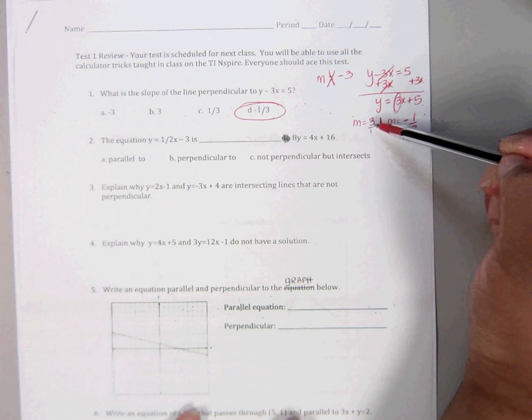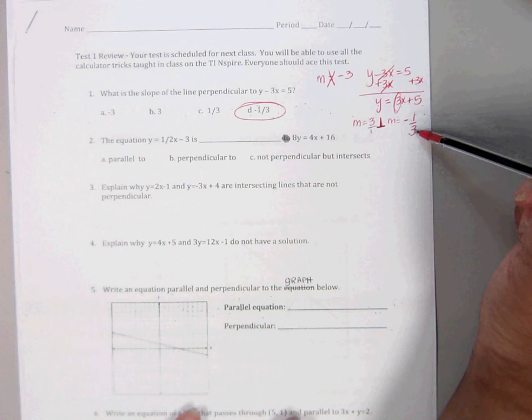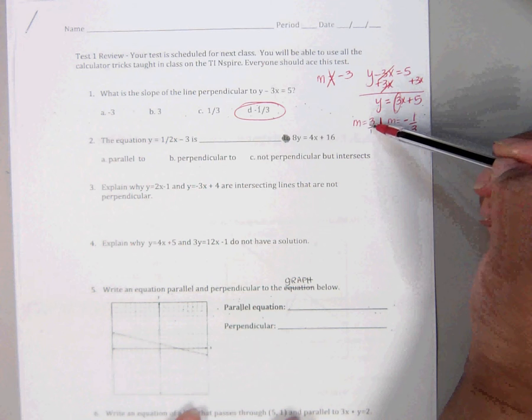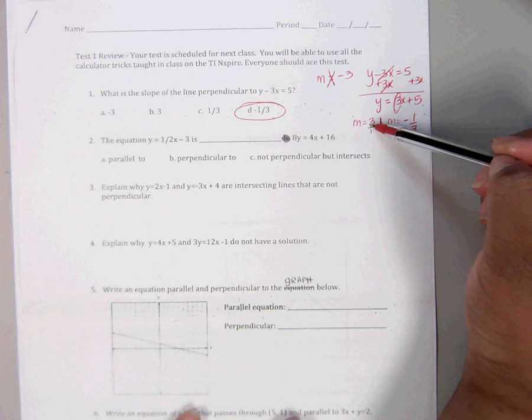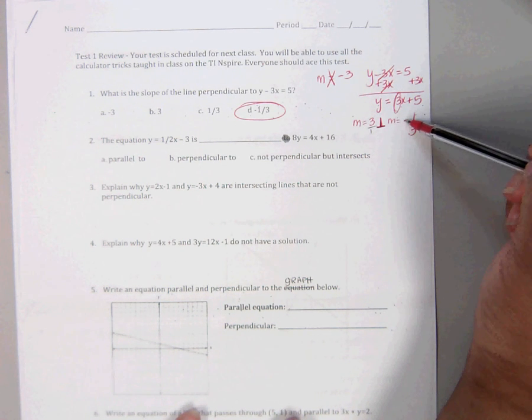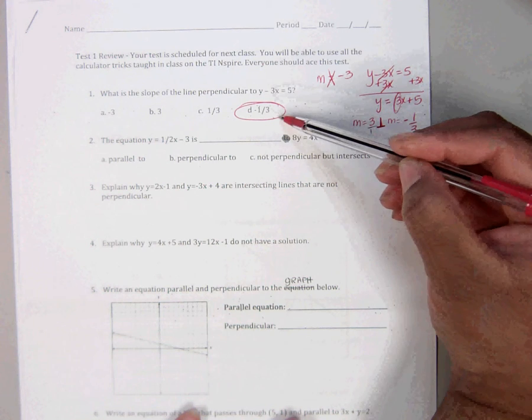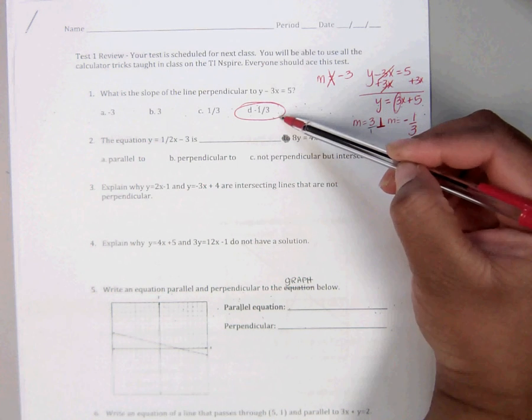It becomes 1/3. It is positive, change the sign, make it negative. Therefore, D is the answer.